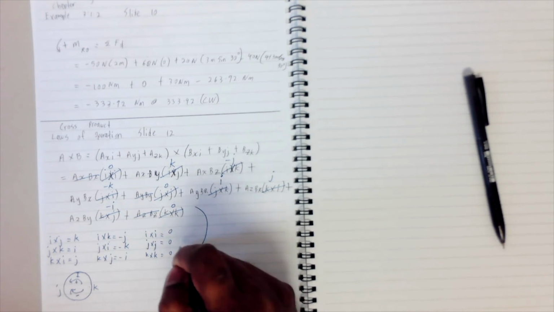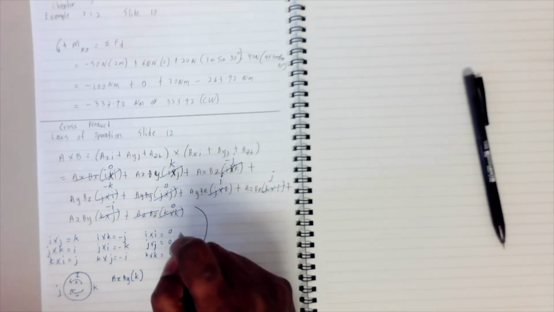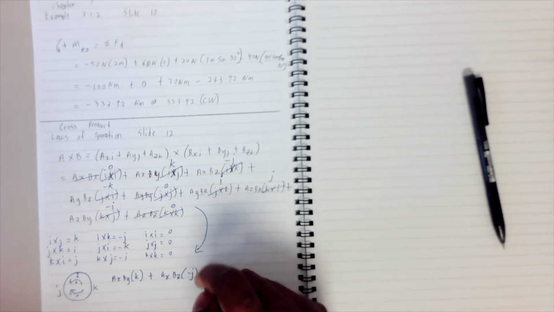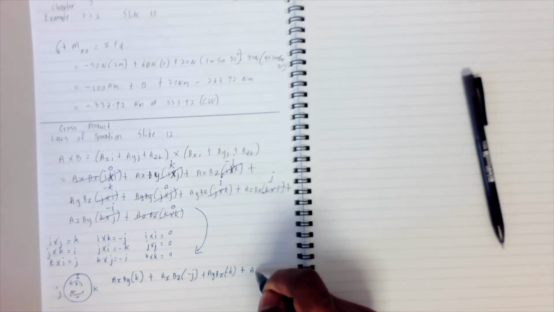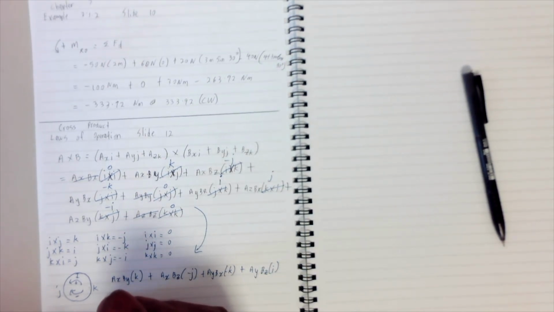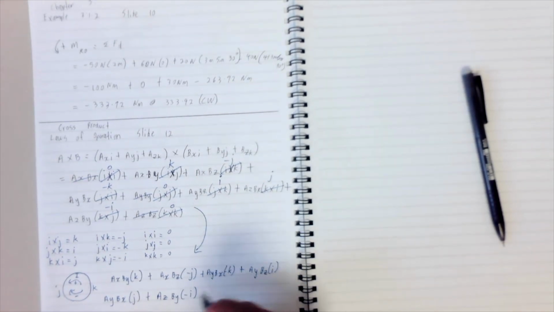From here, how are we going to write it? ax by k positive, plus ax bz negative j, plus ay bx negative k, plus ay bz positive i, ay bx here, this part, positive j, and then plus az by negative i. Now we have everything in this form.